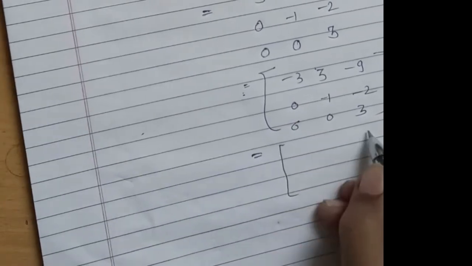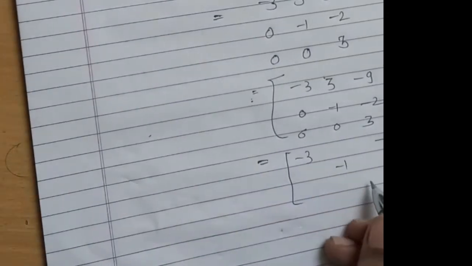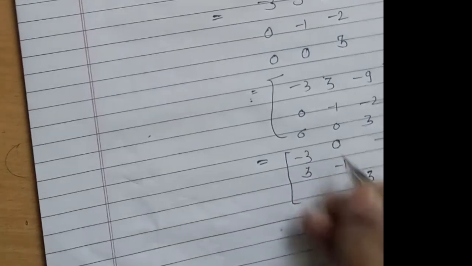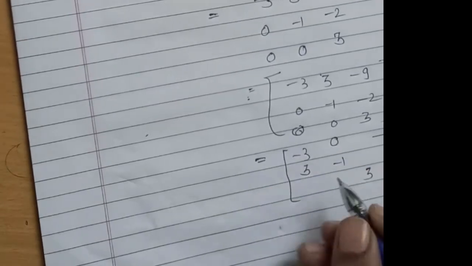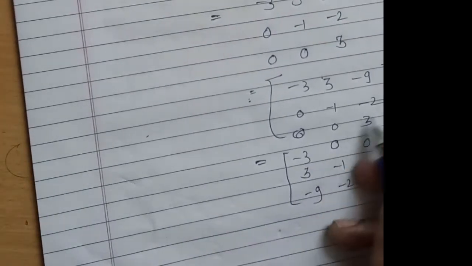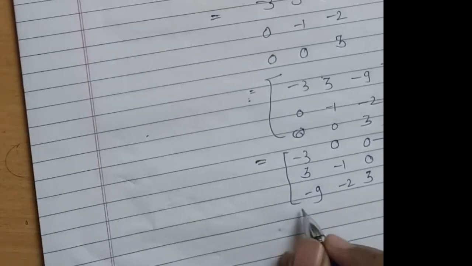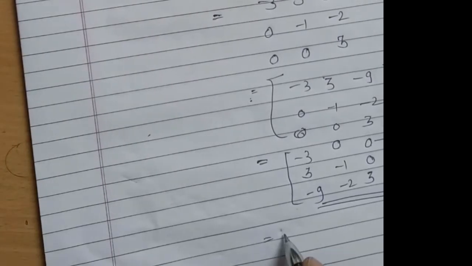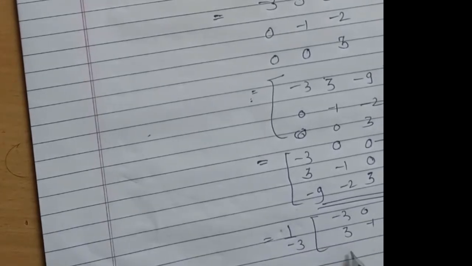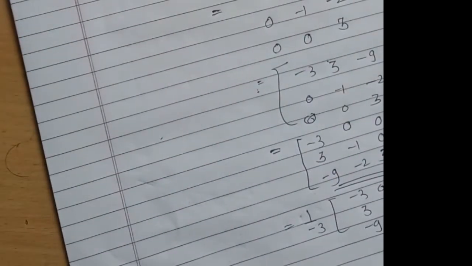After taking the transpose, we get minus 3, 0, 0, 3, minus 1, 0, minus 9, minus 2, 3, with the diagonal elements remaining the same. This is our adjoint. So we get our A inverse as 1 upon determinant of A, that is minus 3, into this adjoint matrix, and on dividing we get our answer.